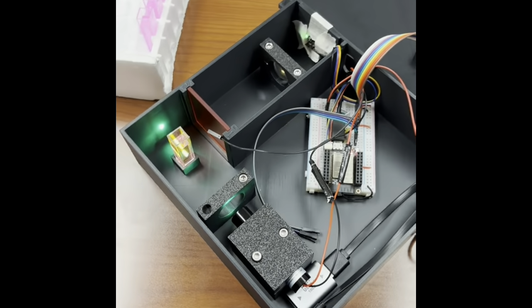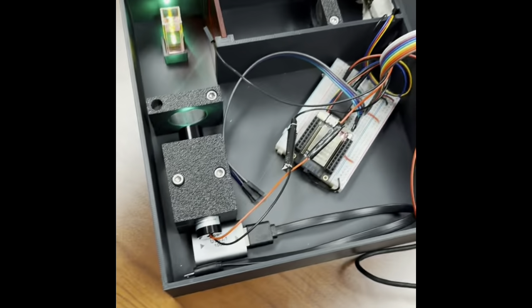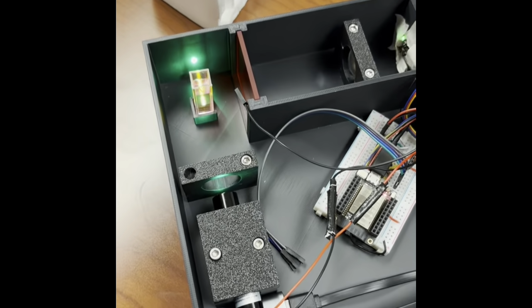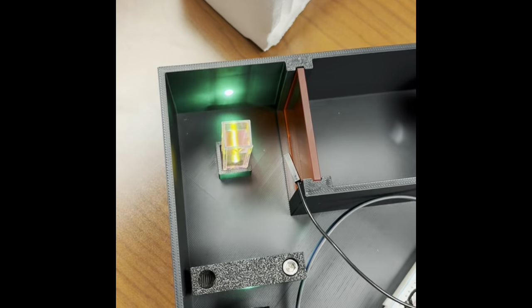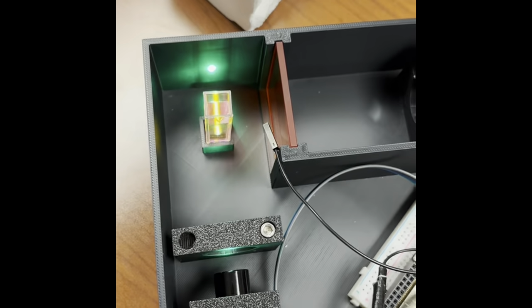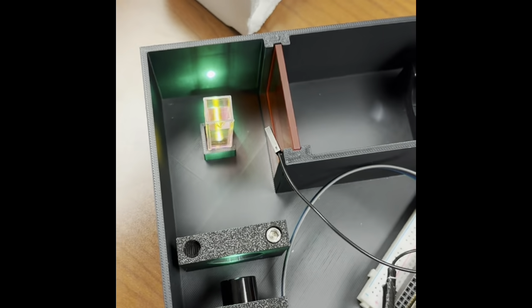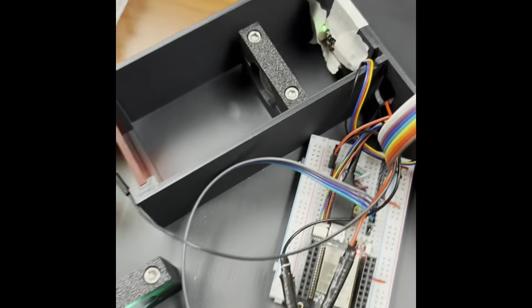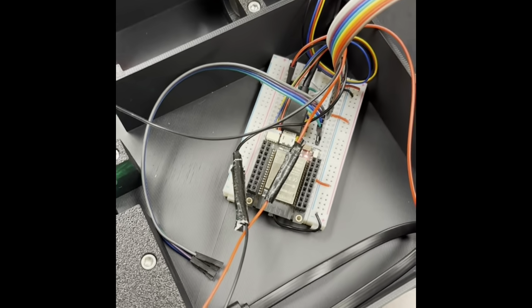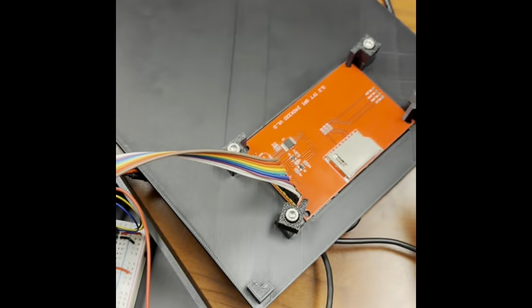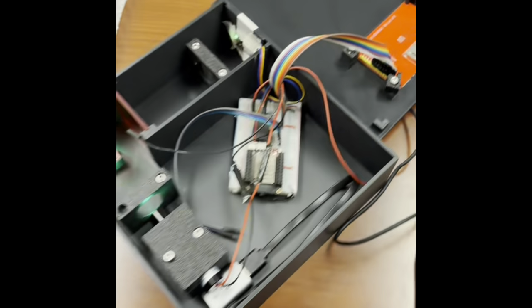So as you can see here, from this point we have our laser, we have our filter and our lens. In this square holding is the sample of our cuvette that has the rhodamine B and the fluoride concentration. We have our photodiode, and we have our ESP32 microcontroller that is attached and connected to our display.